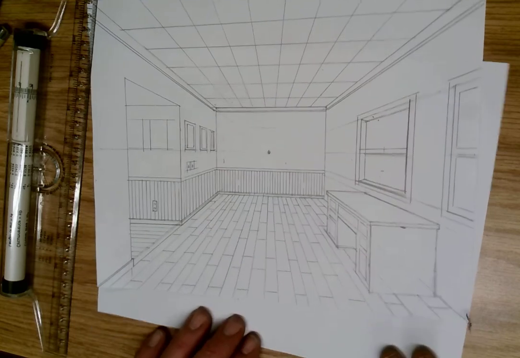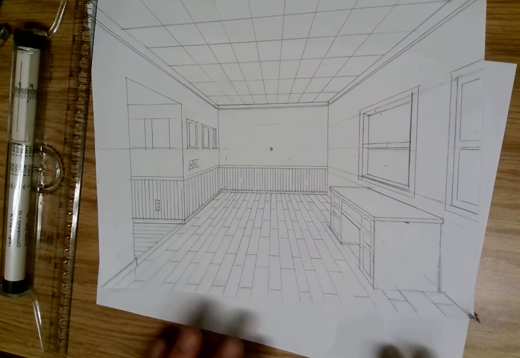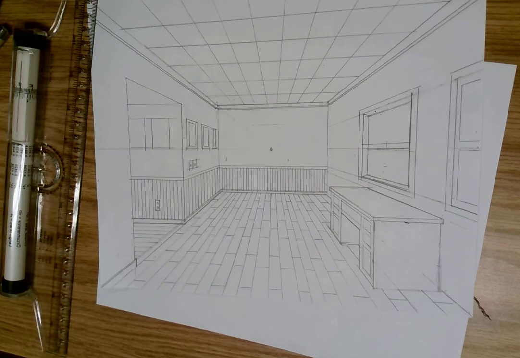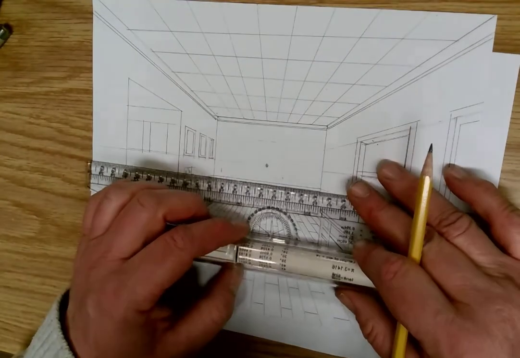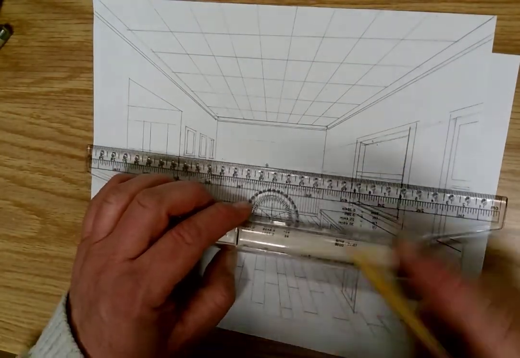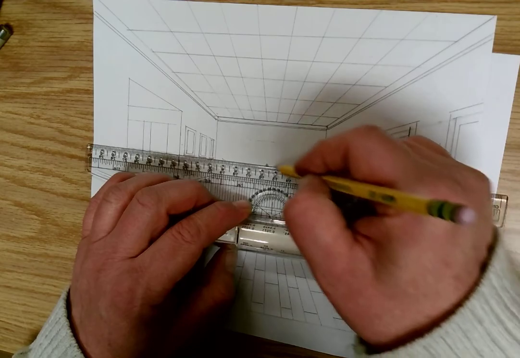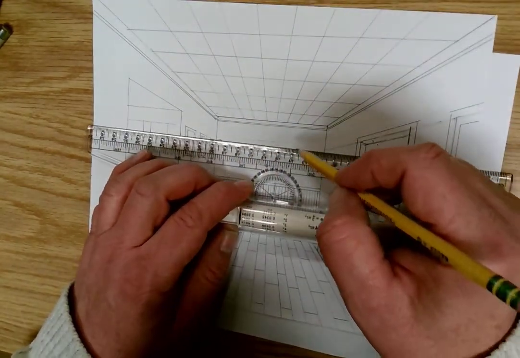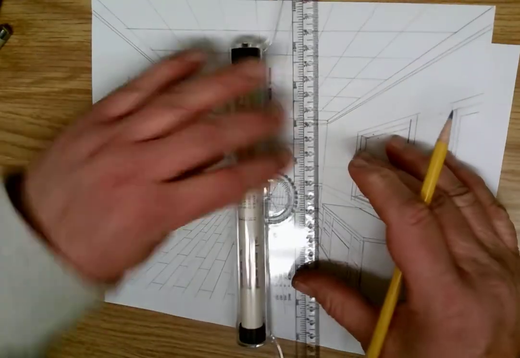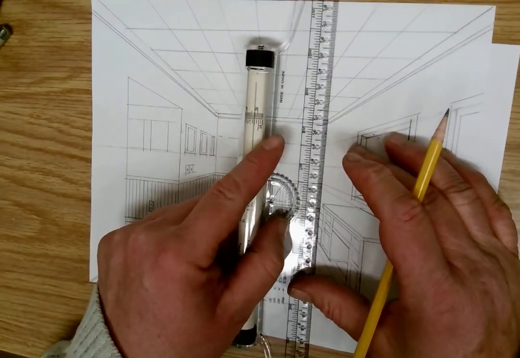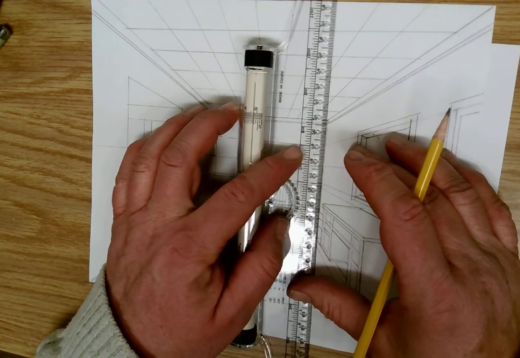Is it starting to look like a room? Kind of. Give me a thumbs up if you're starting to see a room on your paper. Now what I might do back here, I can add a series of pictures if I wanted.